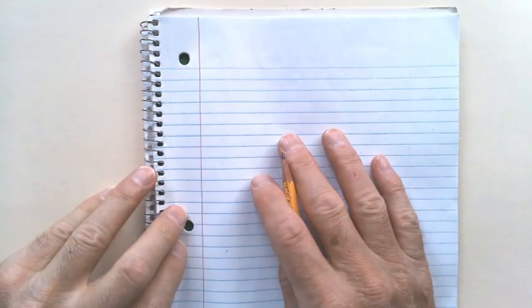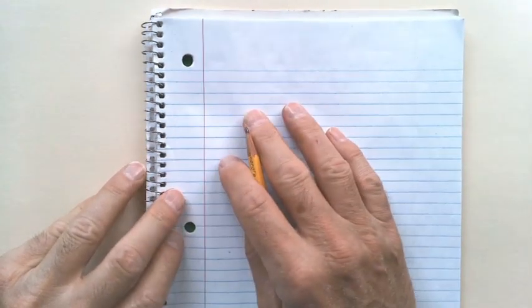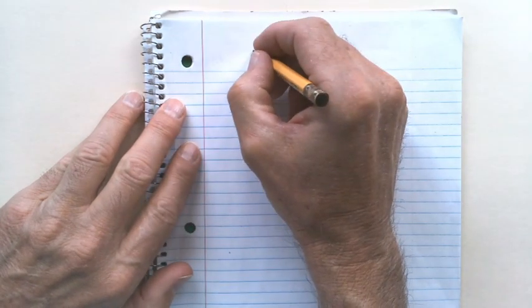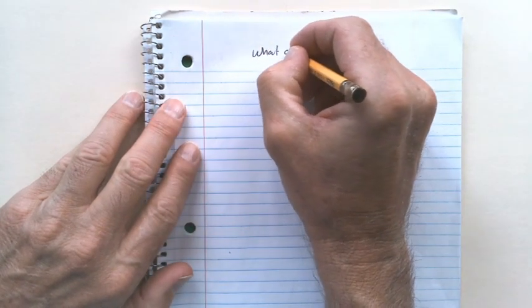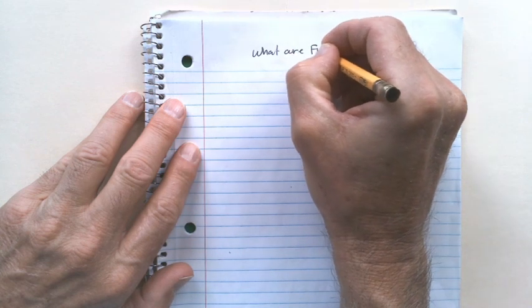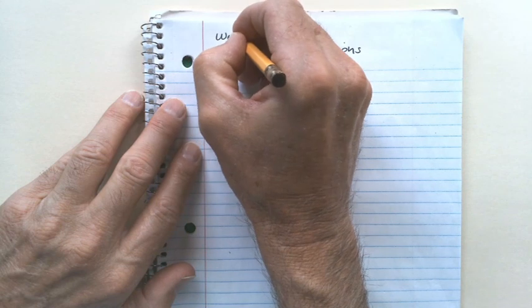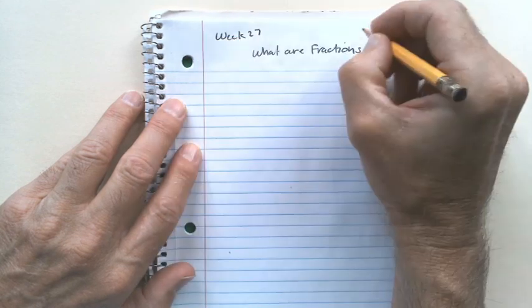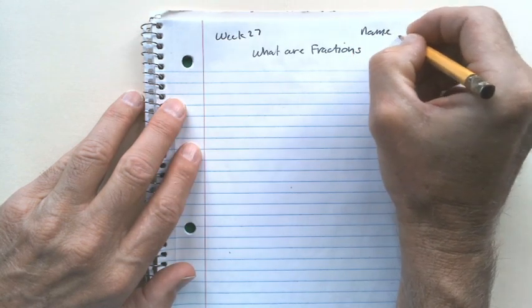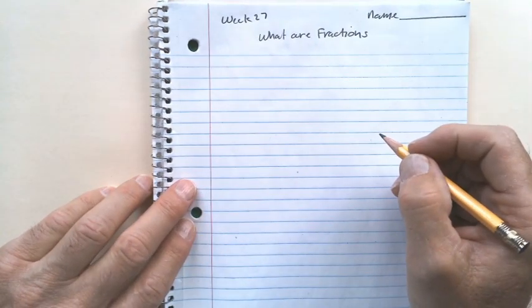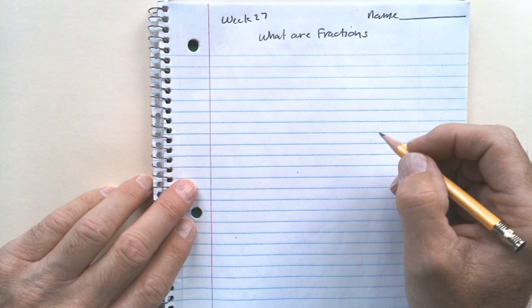Have a blank piece of paper from your spiral notebook in front of you. We're going to be looking at asking the question, what are fractions? This is week 27. Go ahead and put your name over here. Okay, so what are fractions? Just like we ask what are multiplication comparisons, what are fractions?